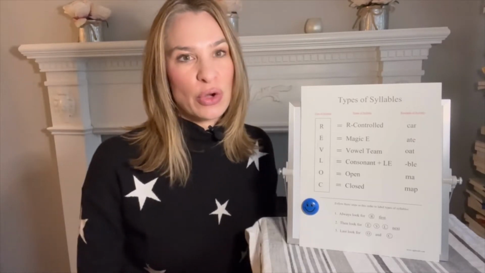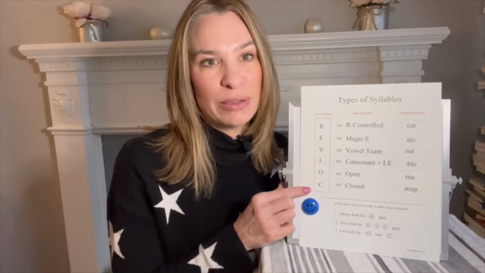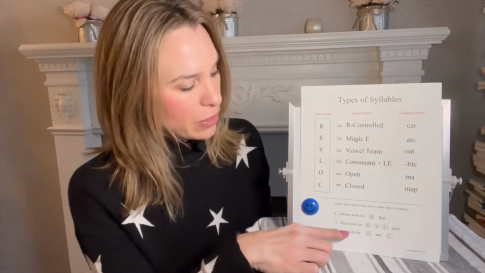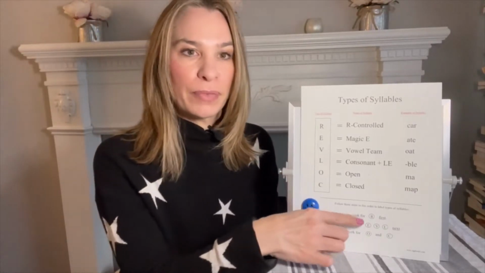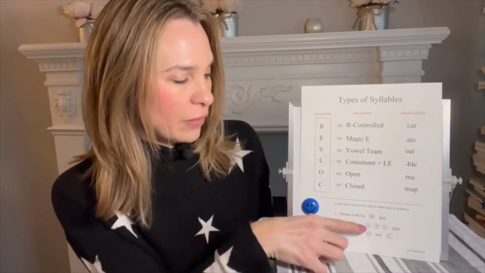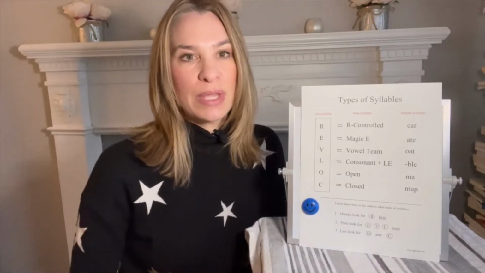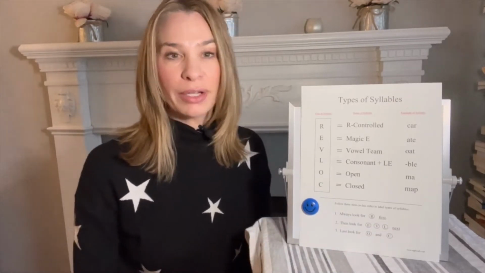Today we want to talk about open syllables, which is the third syllable type we teach in our Revlock system of labeling syllables. It is down here, where it dominates. So we always look for R first, then look for E, V, L next. Last, look for open and closed, O and C. So that's where it is in the Revlock.